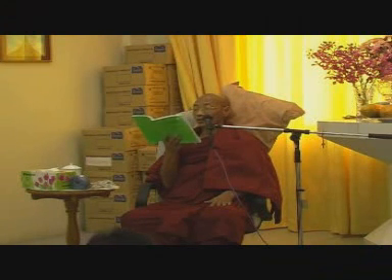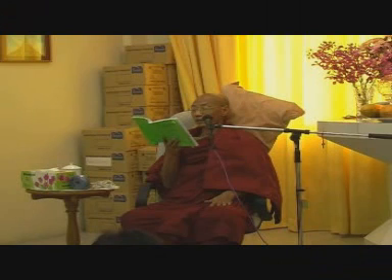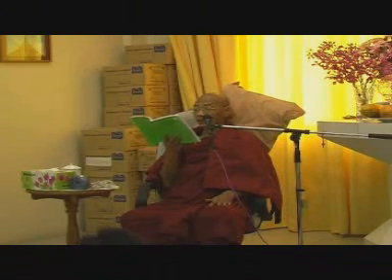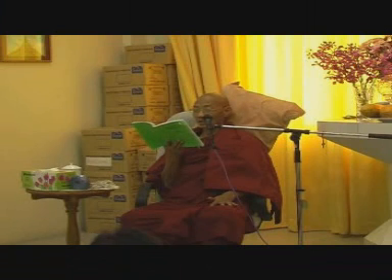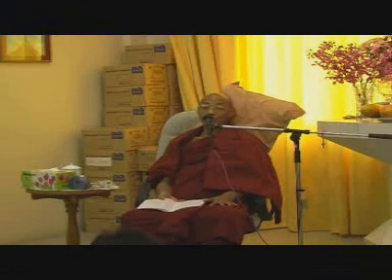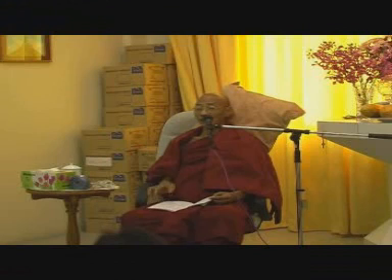The nose, olfactory matter, lies in the olfactory valve. The tongue, gustatory matter, lies at the center of the tongue. The lotus petal-like growth. Your tongue is like a lotus petal.